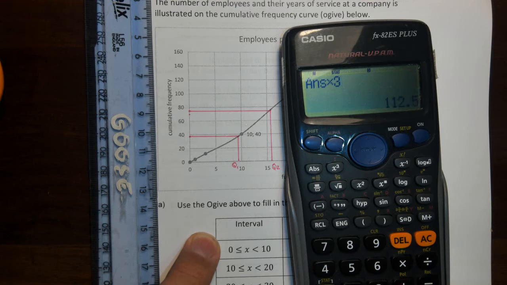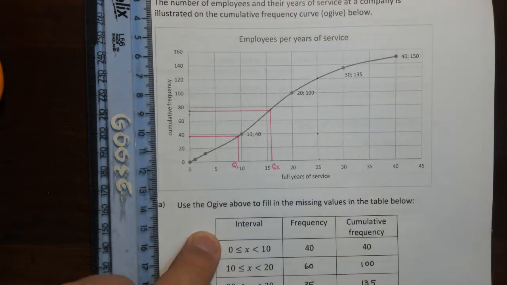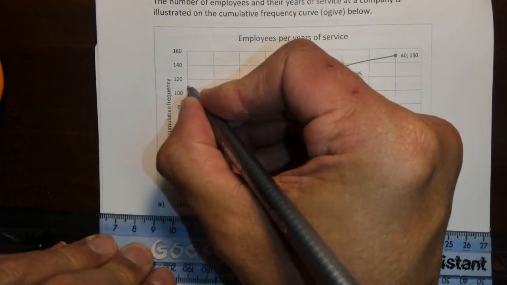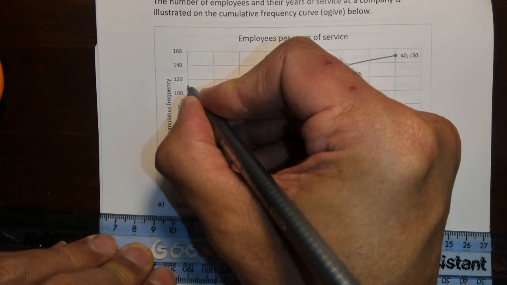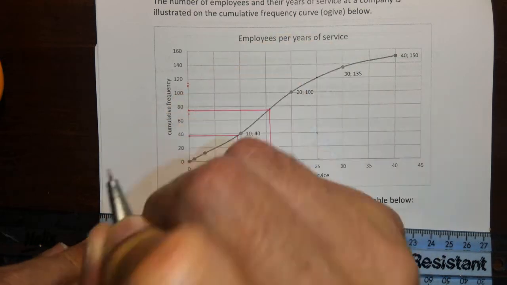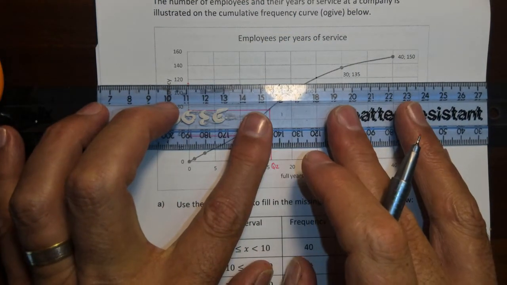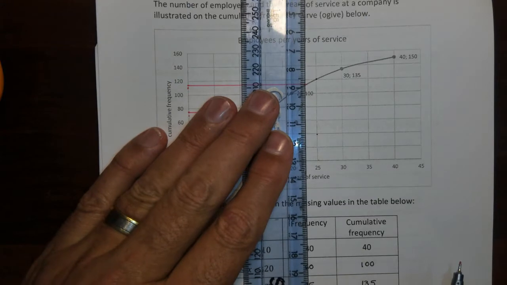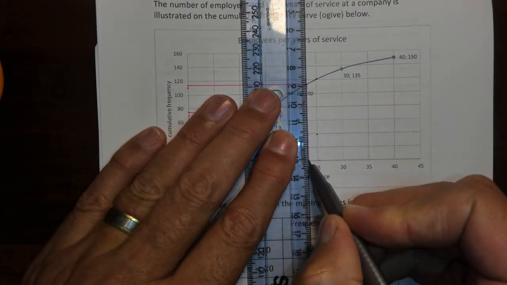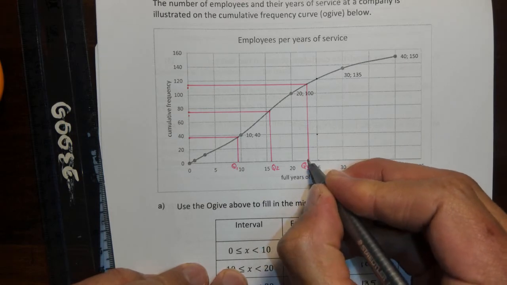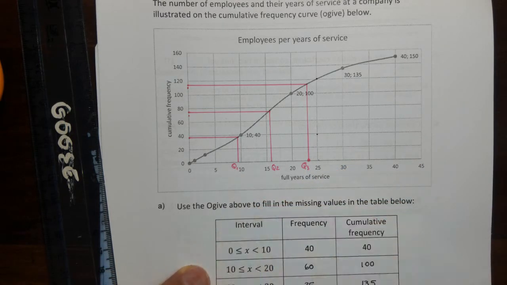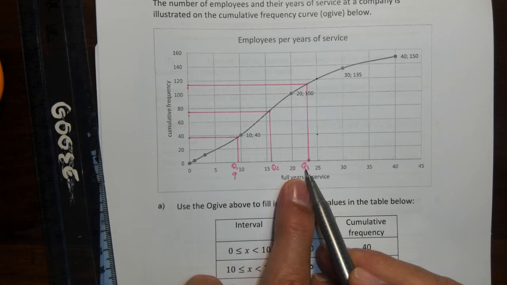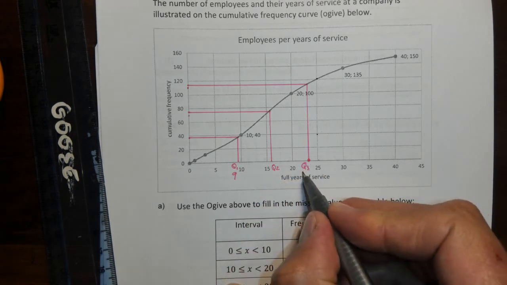Let's take 75 and multiply it by 3, and we get 112.5. So there's 100, there's 110, then 112 will be just off it. I go from there, move to my ogive curve, and from there I make my way down, and that is where the value for quartile 3 would be. So quartile 1 looks like it is more or less at 9, and quartile 3 seems to be at about 23.